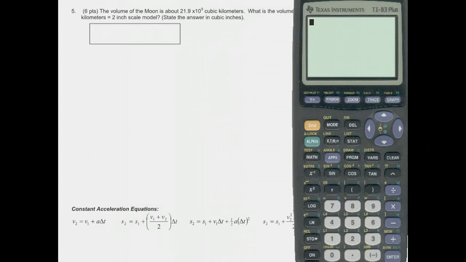Okay, here's problem number 5. When I worked this exam, I wasn't quite sure how to explain this problem, so I actually skipped over it and am working it last. You should do the same on your tests.